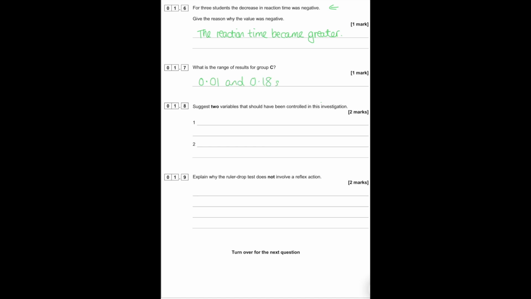So just 2 variables that should be controlled in the investigation. So the student should use the same hand each time, and it should be done at the same time of the day so they're equally tired. You can have some other suggestions here for things to control.